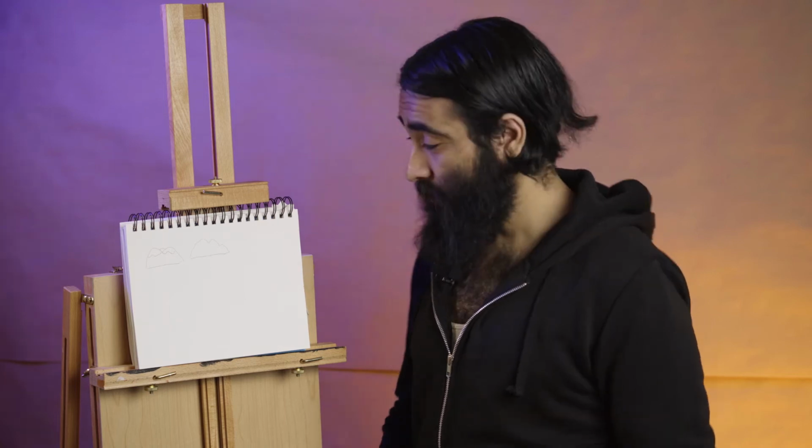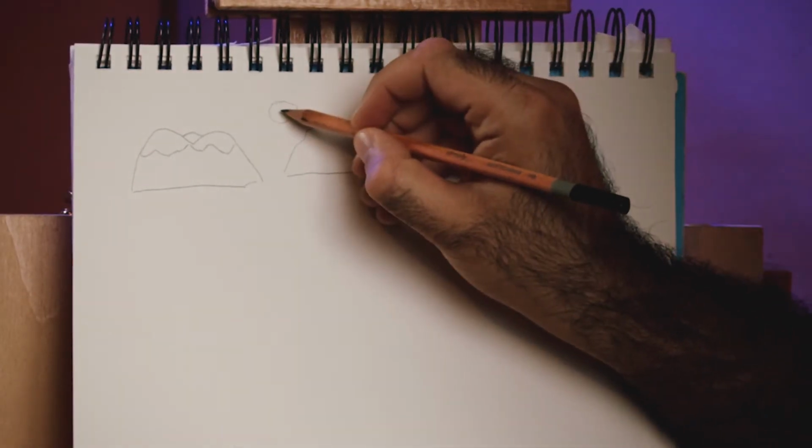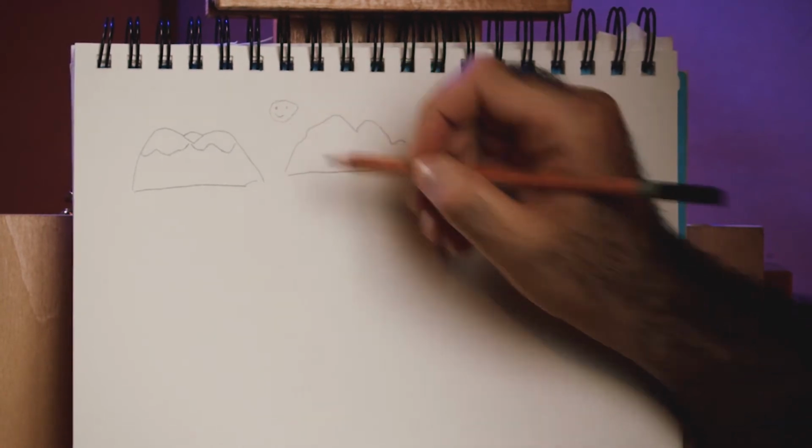and contrast. The easiest way to find out where to put shadows in anything is to figure out where the light is coming from. For mountains, the largest light source happens to be the sun. So let's figure out, in this drawing, where the sun goes. Let's put it here on the left side. We're going to give it a little smiley face, because it's nice out.